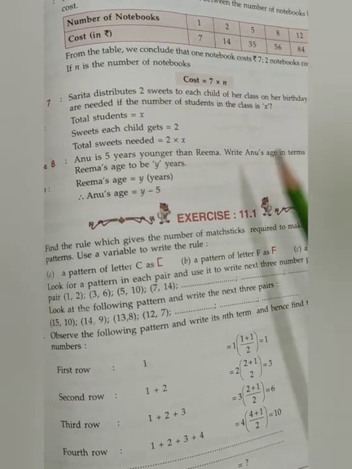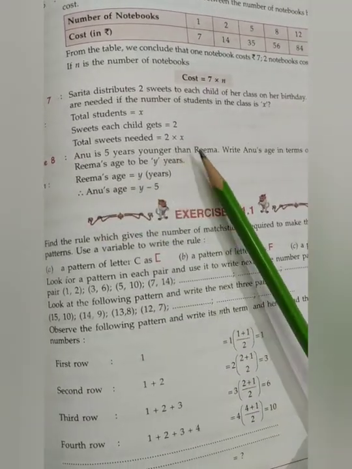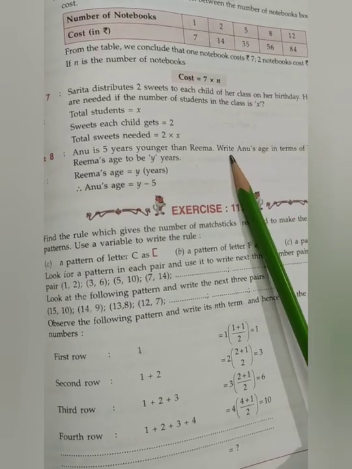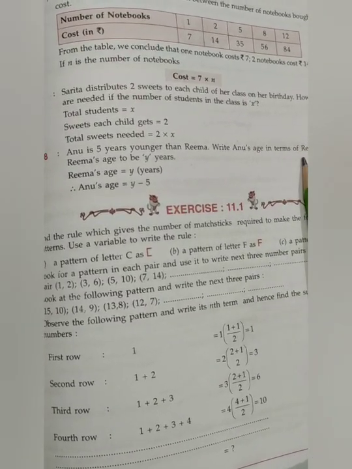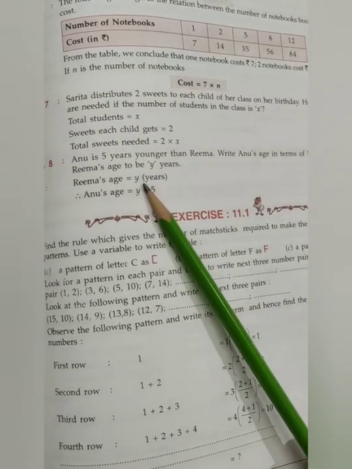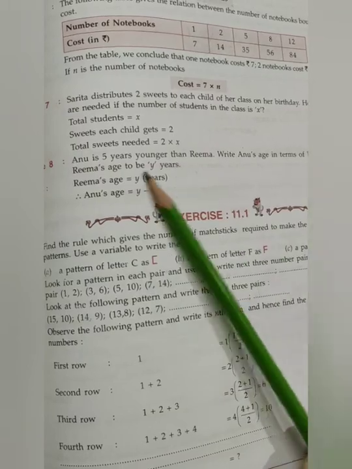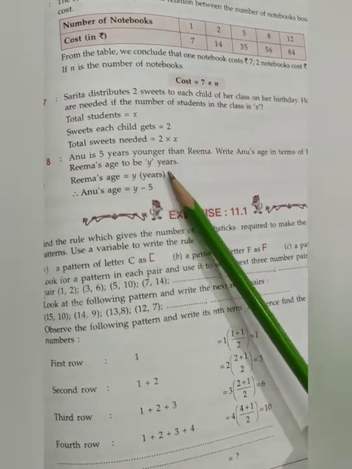Example 8. Anu is 5 years younger than Rima. Write Anu's age in terms of Rima's age. Take Rima's age to be y years. So already here it is given, we take y. Rima's age is y years.